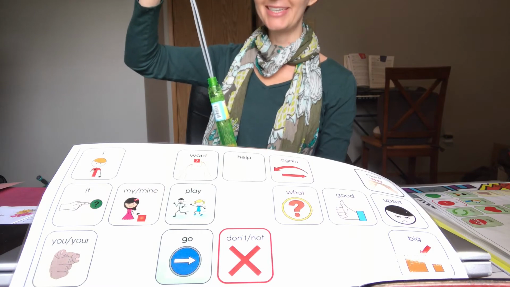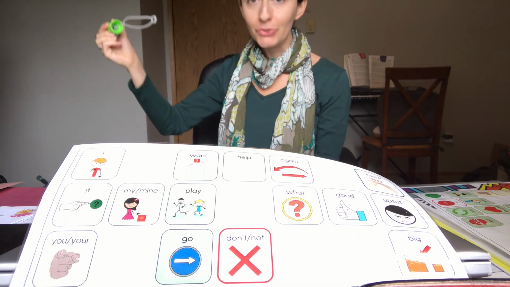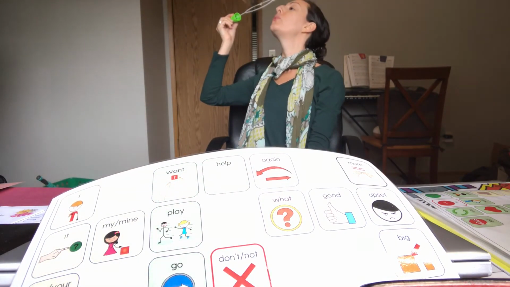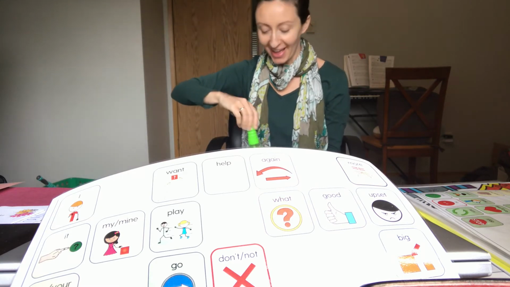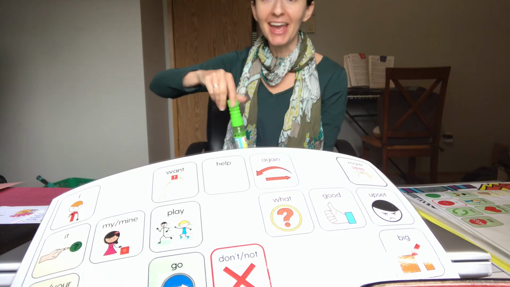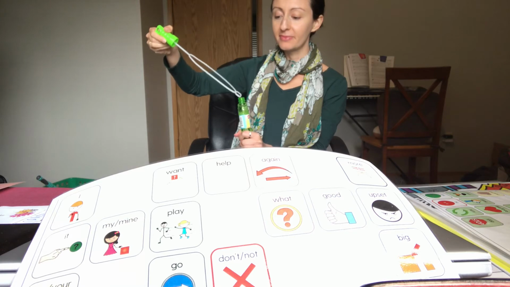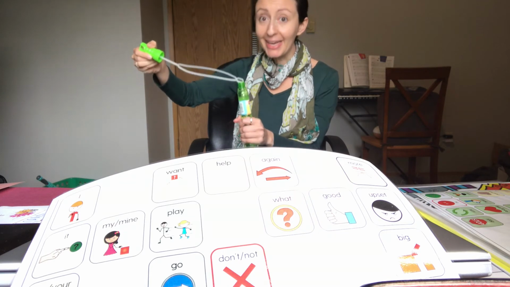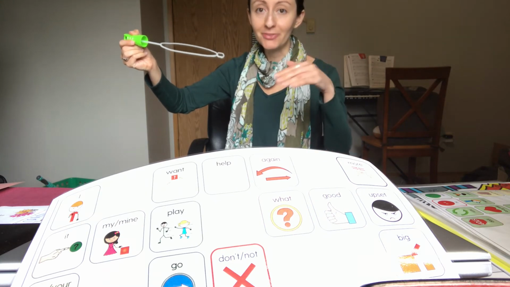Okay, then we're going to do it again. So we did out, 1, 2, 3, go! Wow, look at all the bubbles. Should we do it again? Okay. Out. 1, 2, 3.